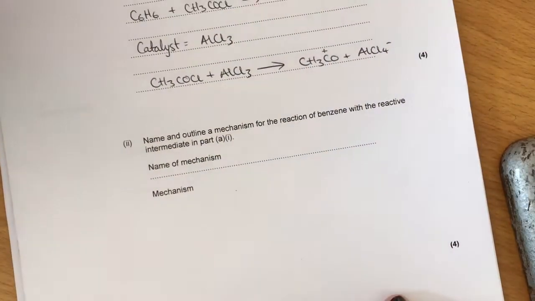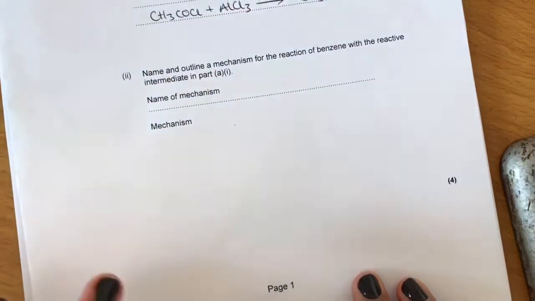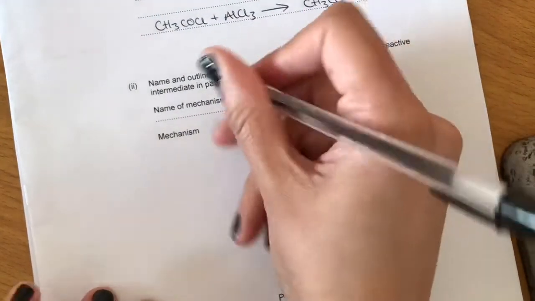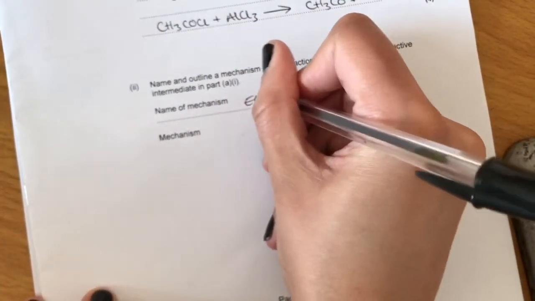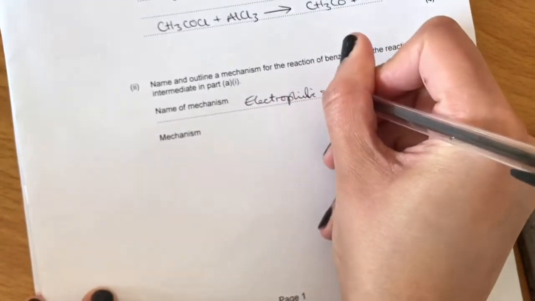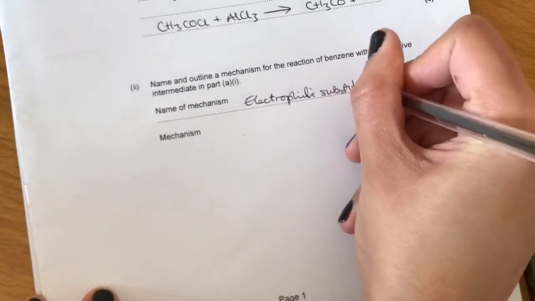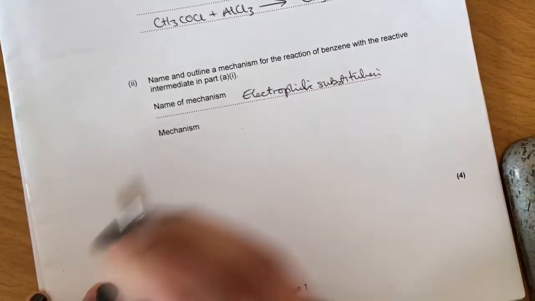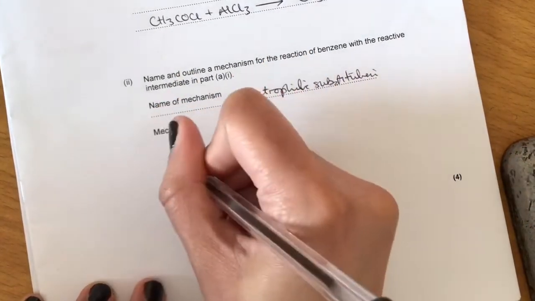Okay, name and outline a mechanism for the reaction of benzene with the reactive intermediate. So name of mechanism, electrophilic substitution. And then the marking points for this.